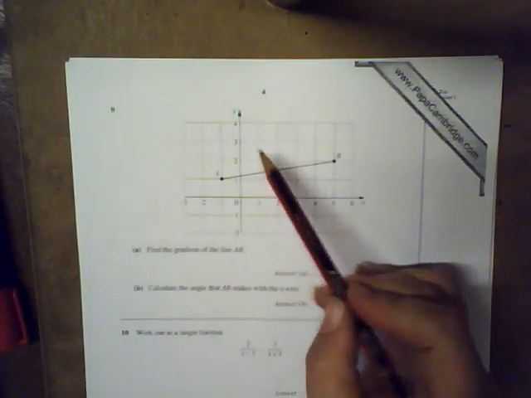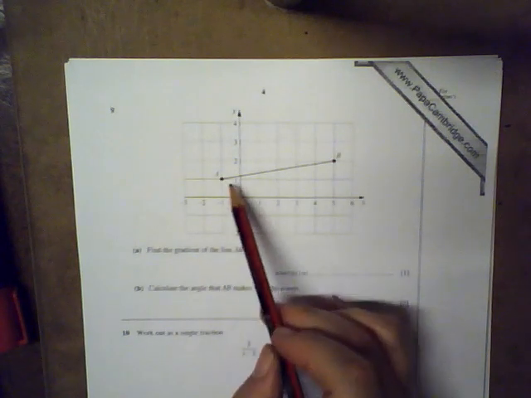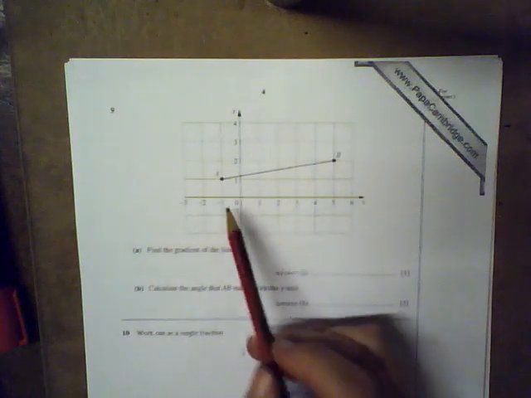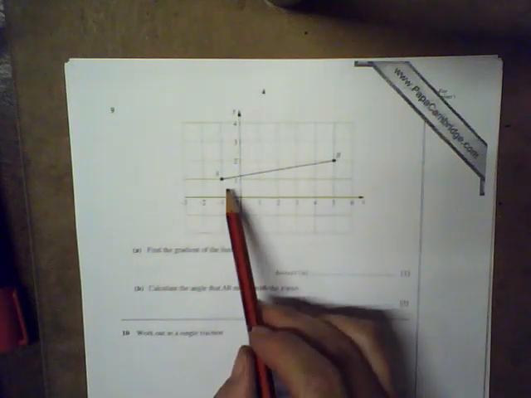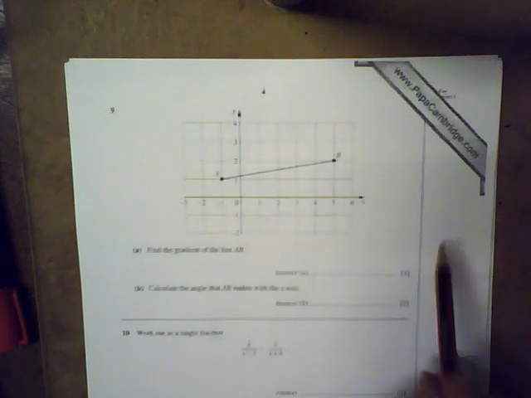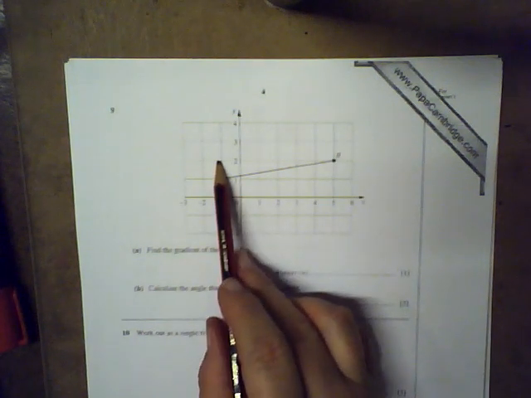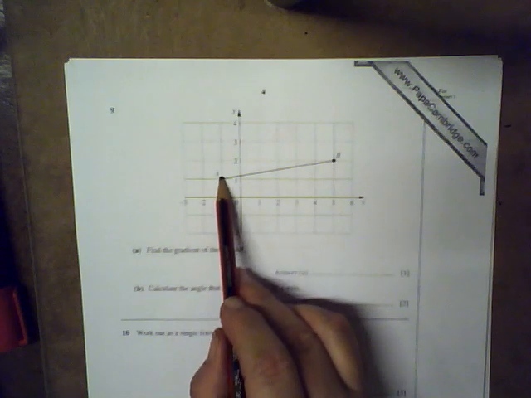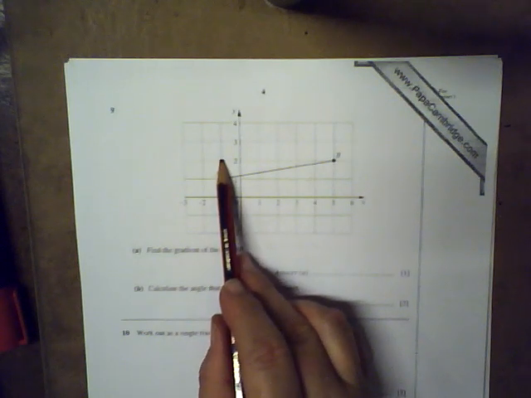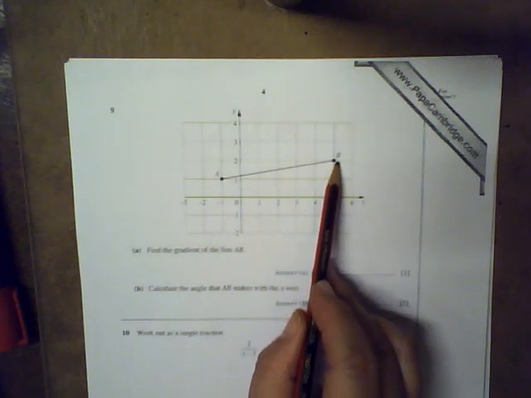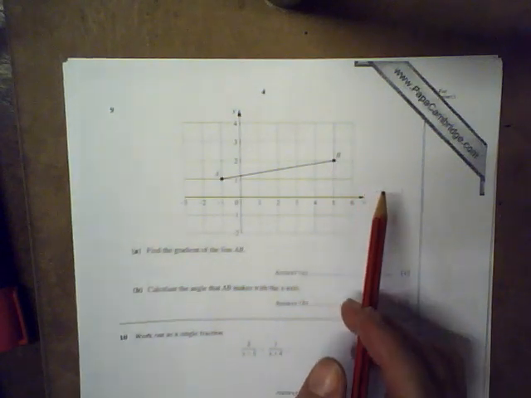So question 9, they say find the gradient of this line AB. To find the gradient of a line, we can do two things. I can count delta y over delta x. We move one space up on the y-axis and 1, 2, 3, 4, 5, 6 spaces across on the x-axis, and that would give us the answer.